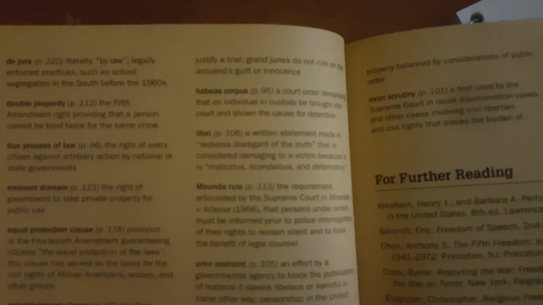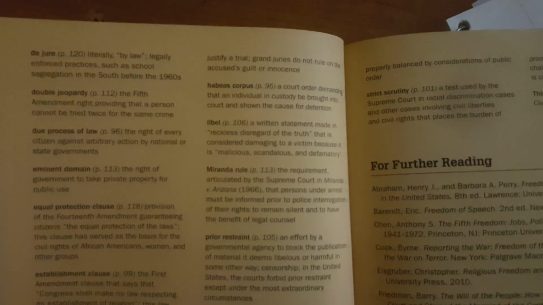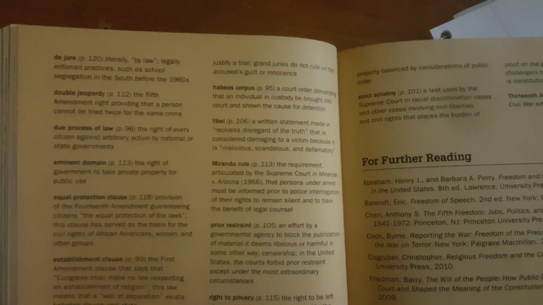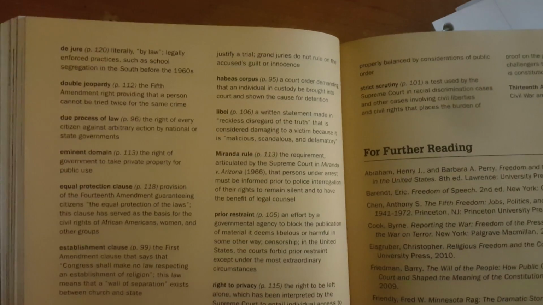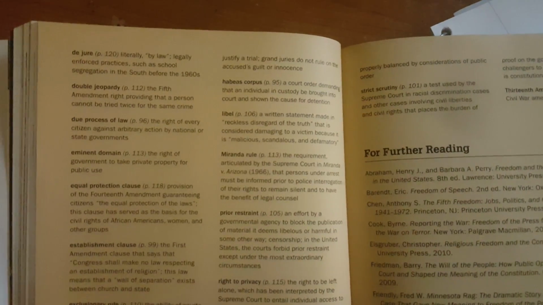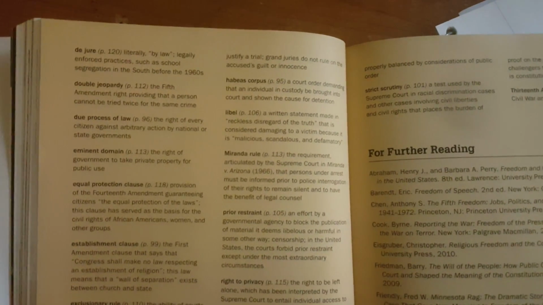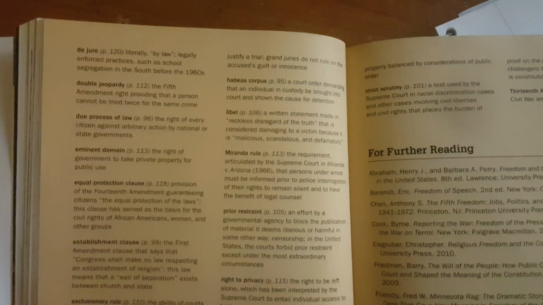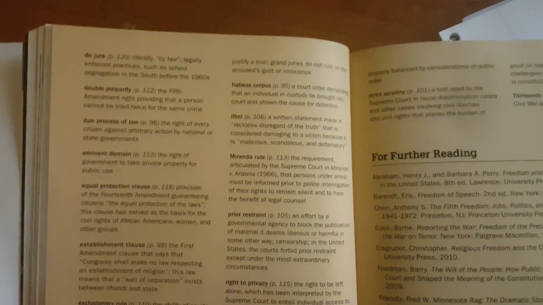Libel, a written statement made in reckless disregard of the truth that is considered damaging to a victim because it is malicious, scandalous, and defamatory.